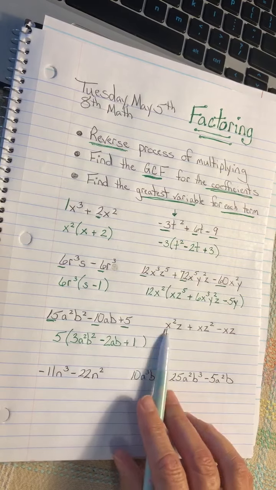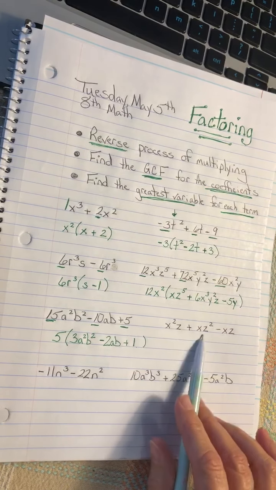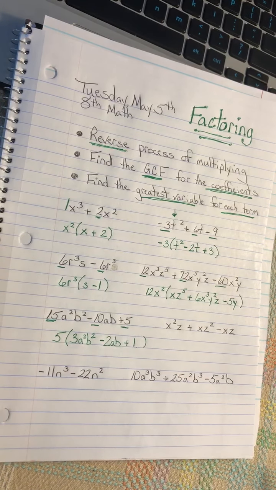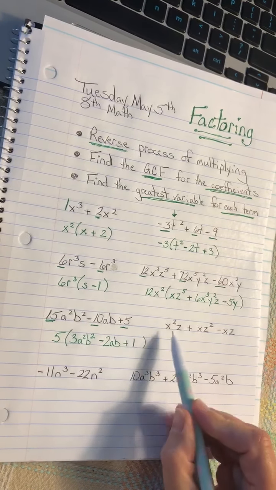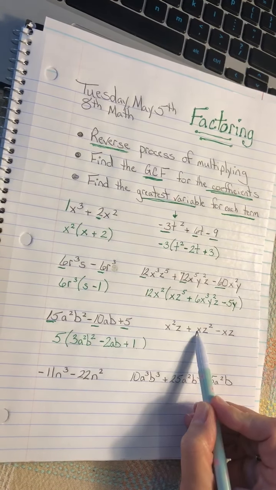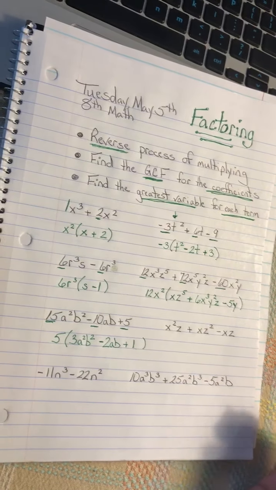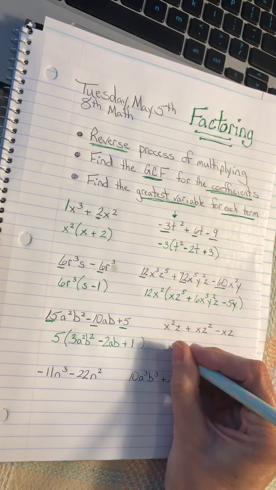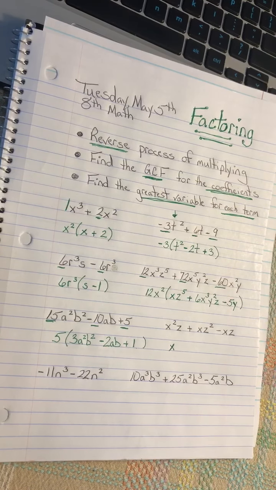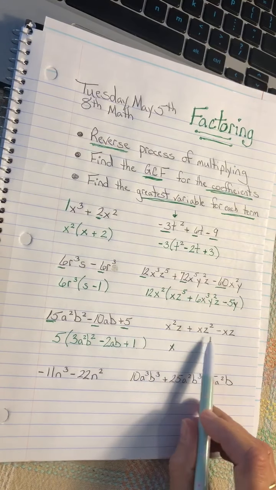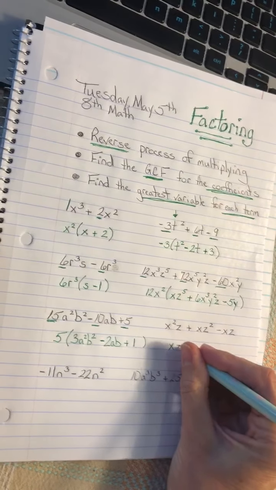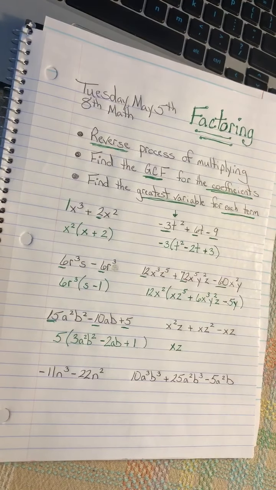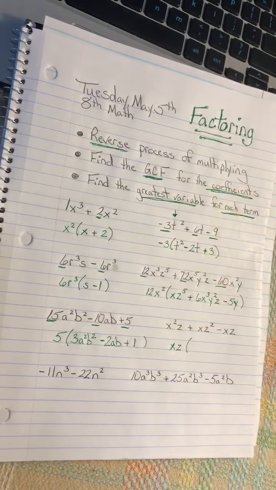Looking at this one, we have no coefficients, so there are no numbers to pull out. So we are looking at the variables. We've got x squared, x to the first, and x. They each have one x in common. Z, z squared, z. They each have one z variable in common. Draw your parentheses.